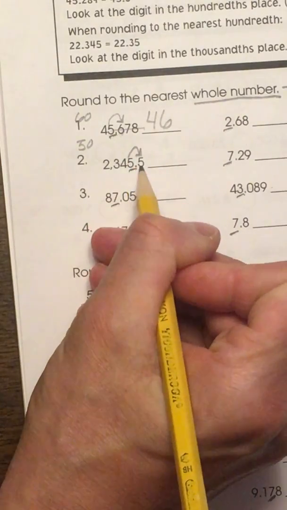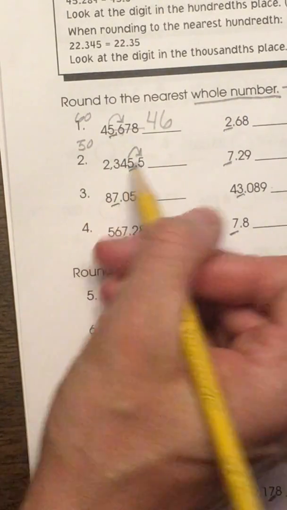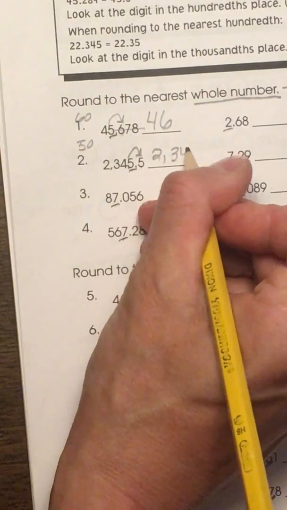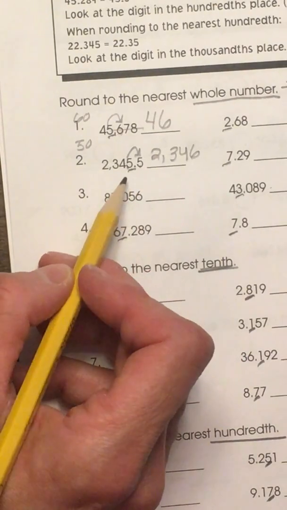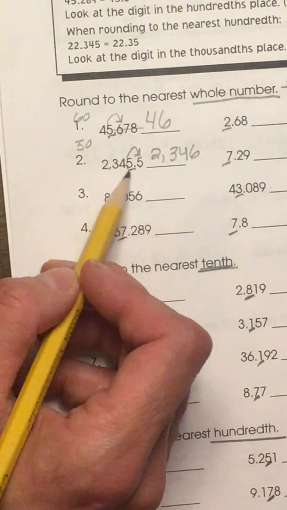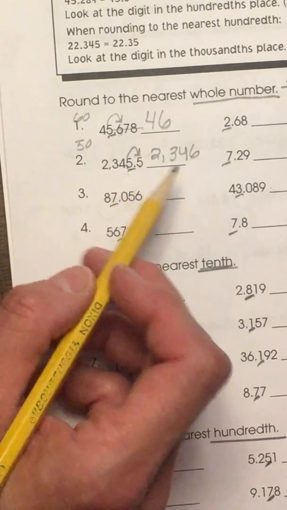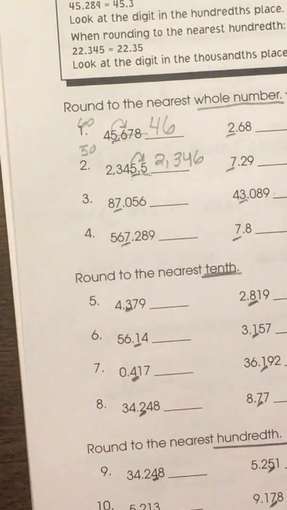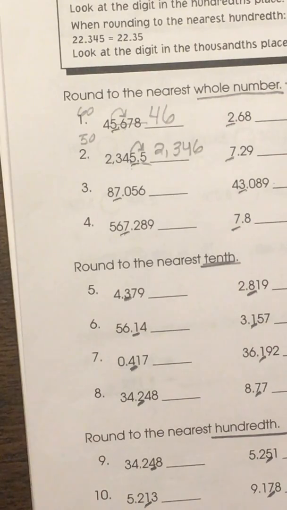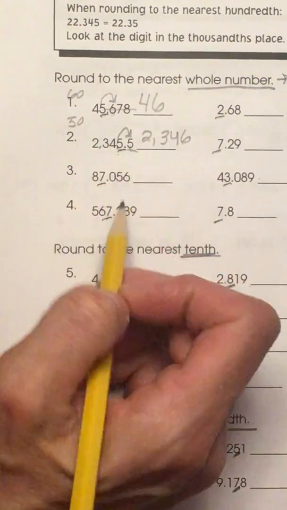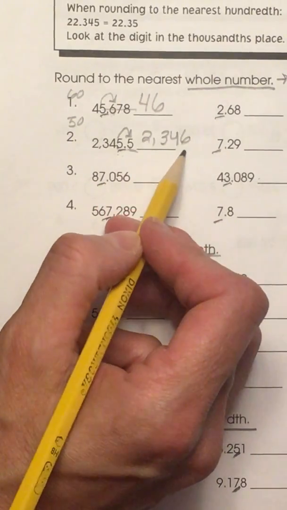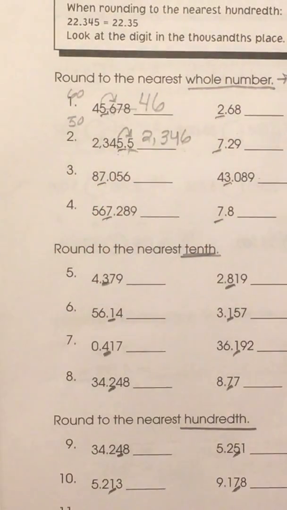Let's look next door. This 5 tells me I'm going to go up 1 more. So I'm going to go to 2,346. Now it doesn't look like I've lost much or I've gained much. Our number didn't change dramatically, but we did lose this small part. So sometimes rounding, you're going to have drastic changes and lose big numbers. And sometimes you're just going to lose little amounts, but it's still rounding. We're still getting a nice whole number rather than dealing with little parts.